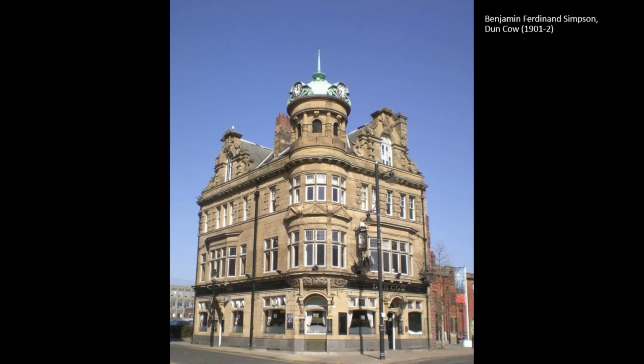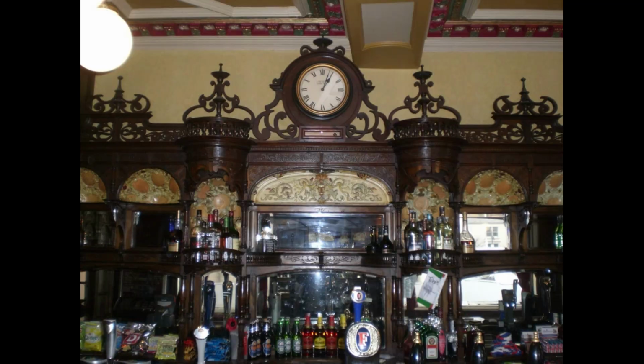The elevations have the plasticity typical of the Baroque style and terminate with decorous Dutch gables. The interior features two main rooms divided by an undulating wooden screen with stained glass panels. A decorative screen behind the bar fuses Oriental with Gothic motifs, recalling the work of Frank Cause.